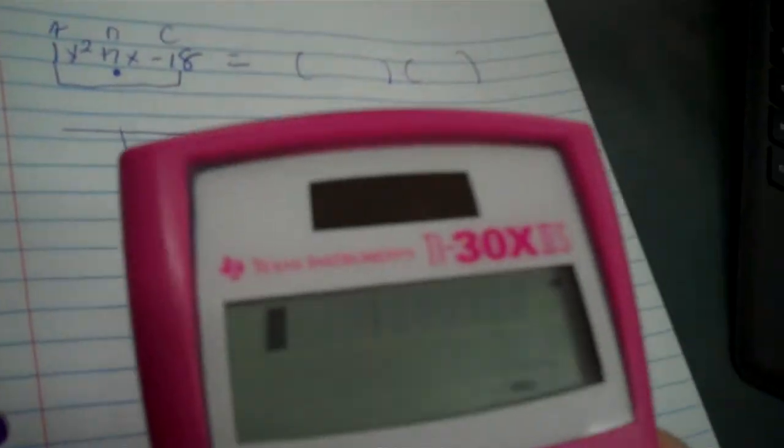Okay, next one, we've got x to the power of 2 plus 7x minus 18. So that's an a, a b, and a c. So for an a, b, and c, we need to make 2 parentheses and make our table. So I take the a number times the c number, 1 times negative 18. It's going to be negative 18.